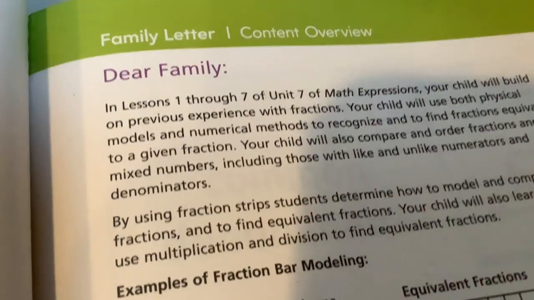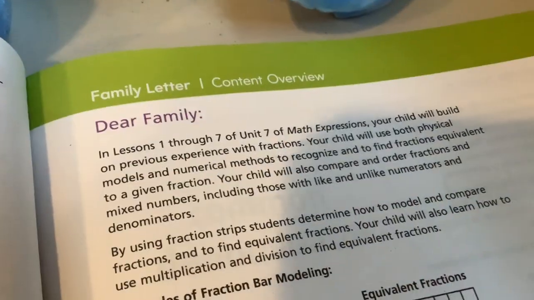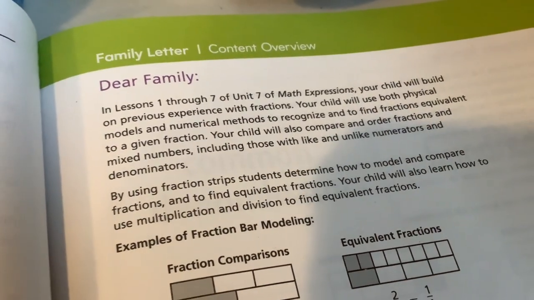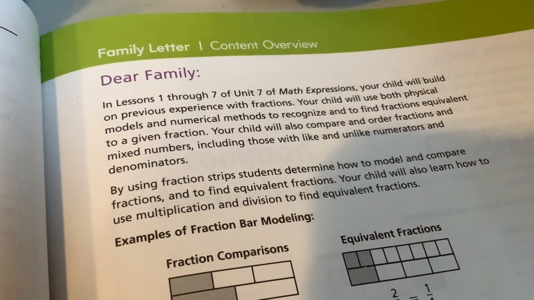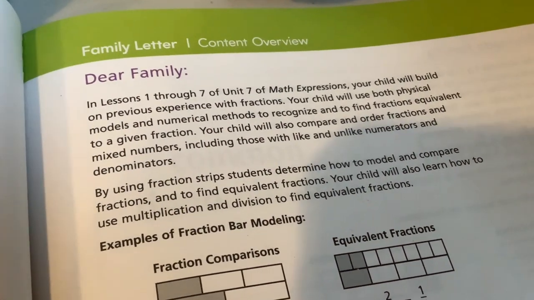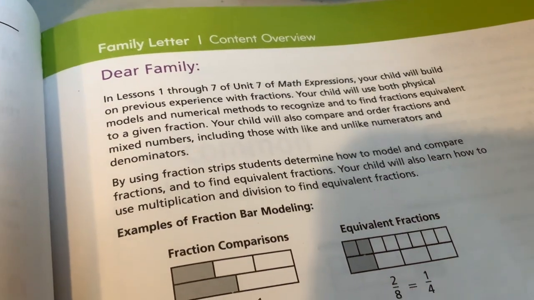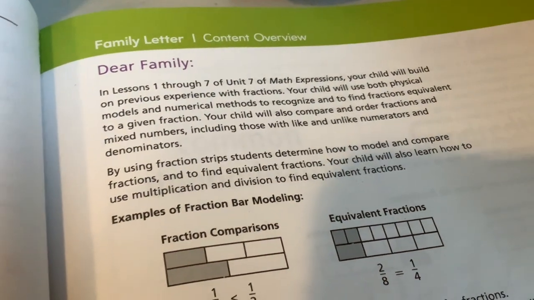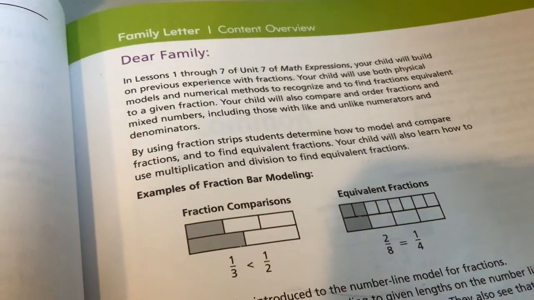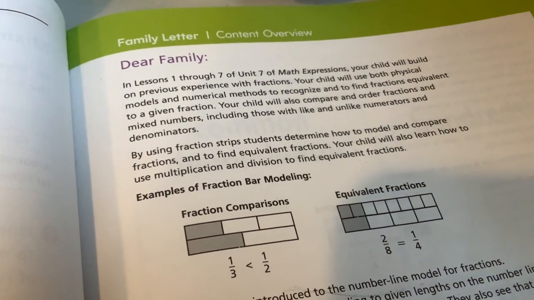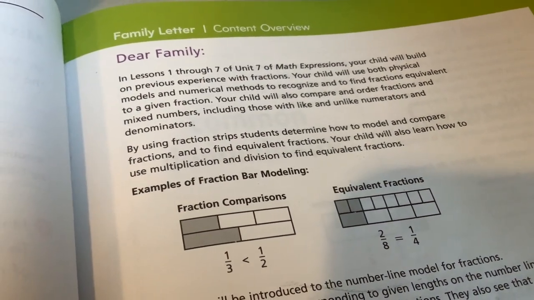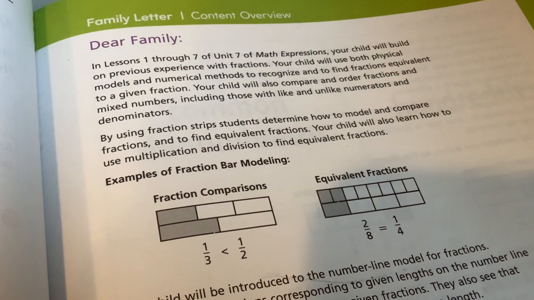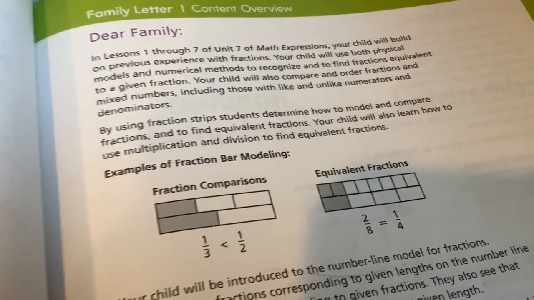Dear family, in lessons 1 through 7 of Unit 7 of Math Expressions, your child will build on previous experience with fractions. Your child will use both physical models and numerical methods to recognize and to find fractions equivalent to a given fraction. Your child will also compare and order fractions and mixed numbers, including those with like and unlike numerators and denominators. By using fraction strips, students determine how to model and compare fractions and to find equivalent fractions. Your child will also learn how to use multiplication and division to find equivalent fractions.